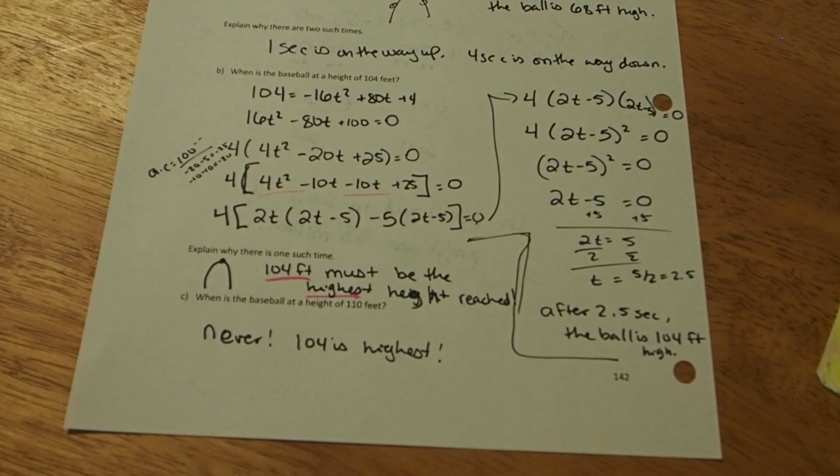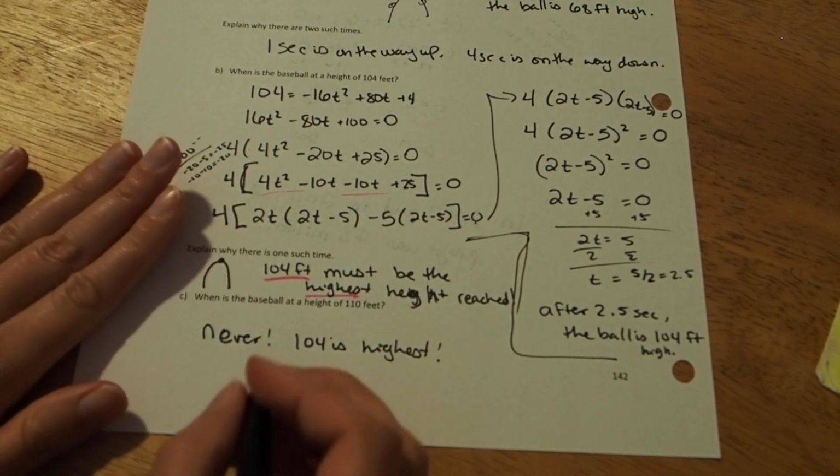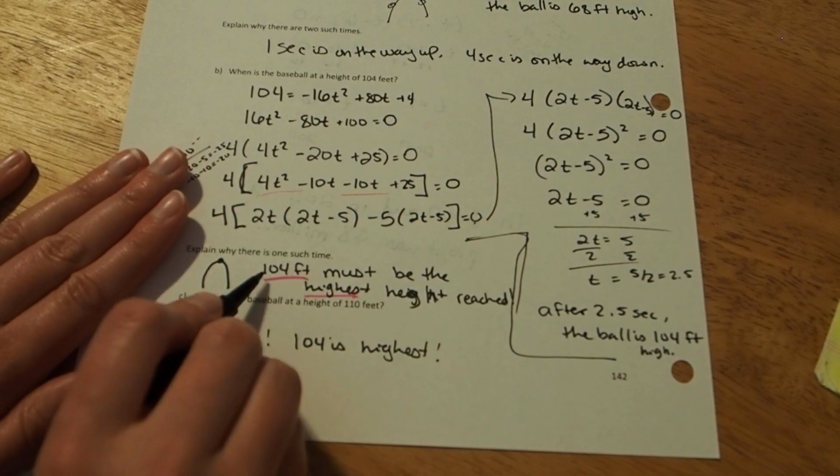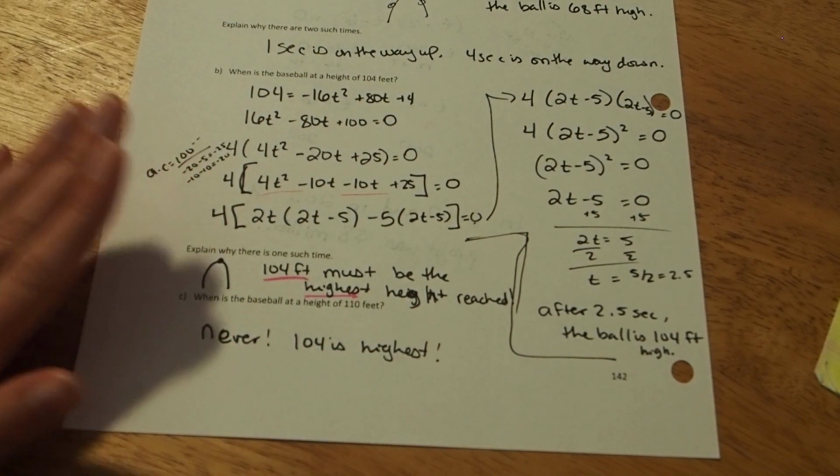Okay. If you did try to solve it, you're going to find something that isn't factorable. Okay, so not solvable. So it's a good thing we already knew that it wasn't going to work.